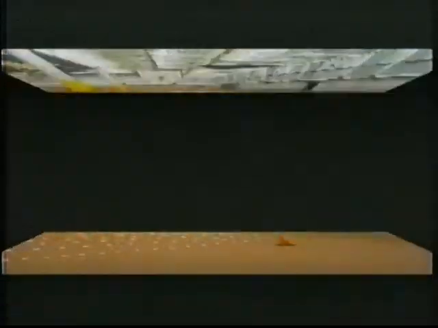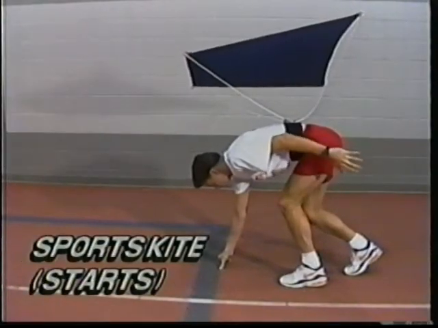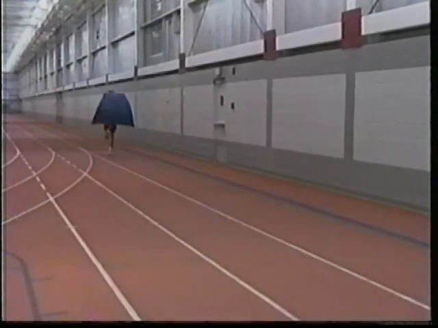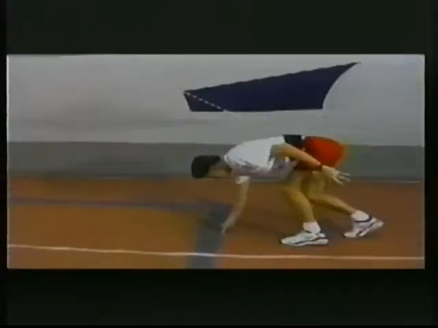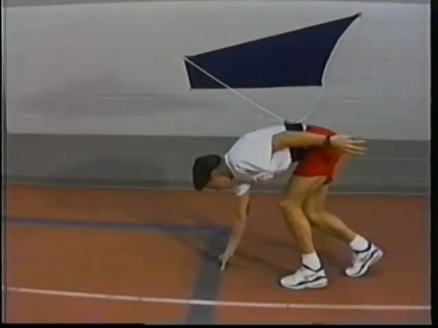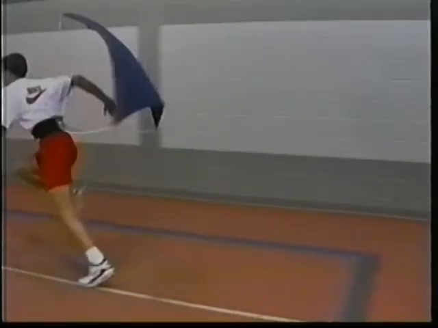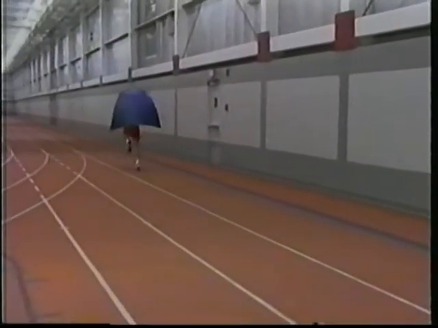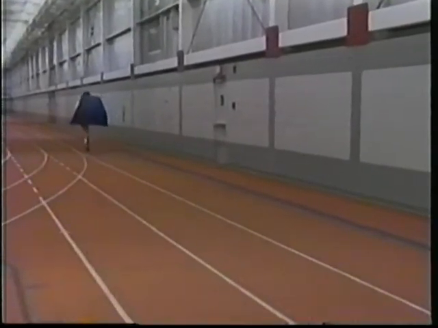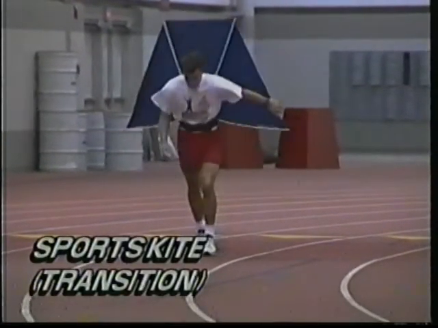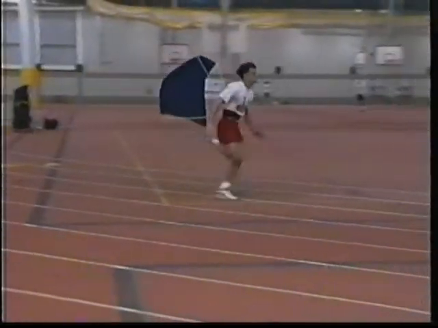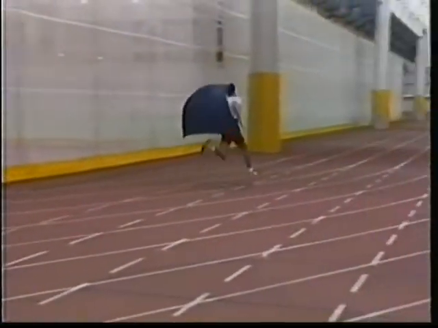Use of the sports kite in starting allows the development of resistance against the runner as they start from a three-point stance in this particular case. As soon as the athlete starts, the kite fills with air and provides resistance to the athlete running. The sport kite may also be utilized in the transition phase of running, so that the athlete builds into a certain phase and then maximally sprints against resistance.